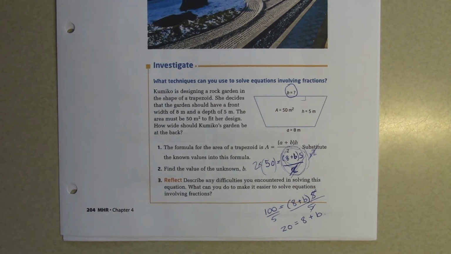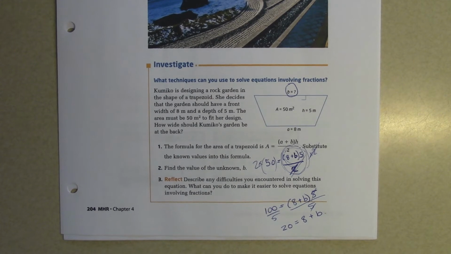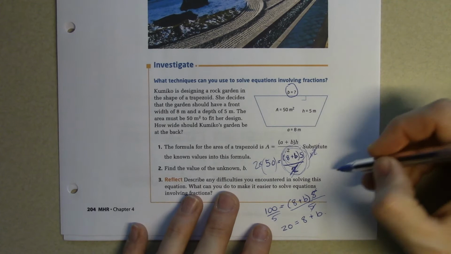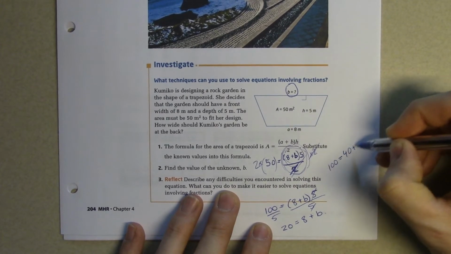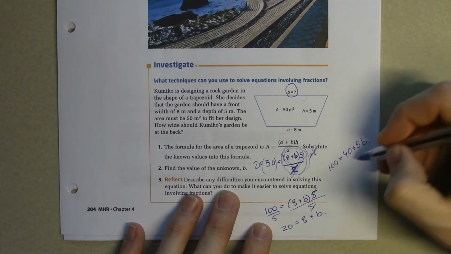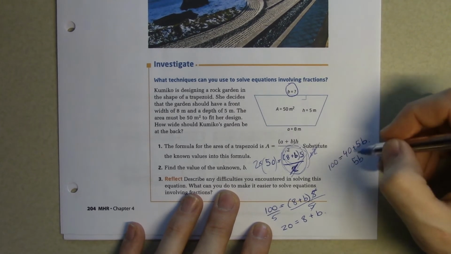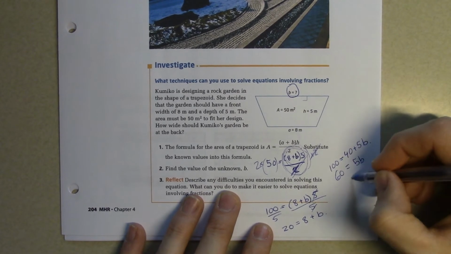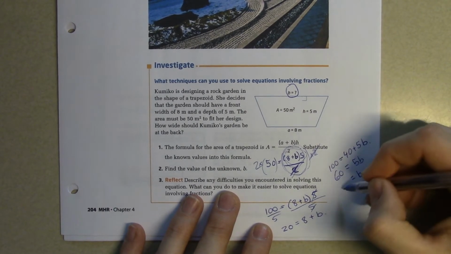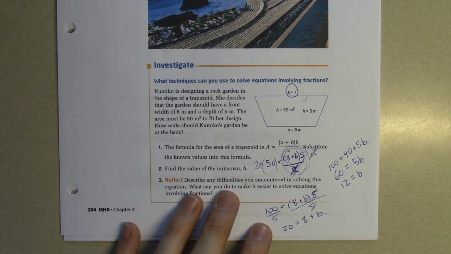It's important that you start to recognize things like that, because it's going to make your life a lot easier. We could have expanded this, so we would have had 100 equal to 40 plus 5b. We would have ended up with the same answer, leaving b on the right just because it's positive, so it makes it easy. 60, right? So b is equal to 12.